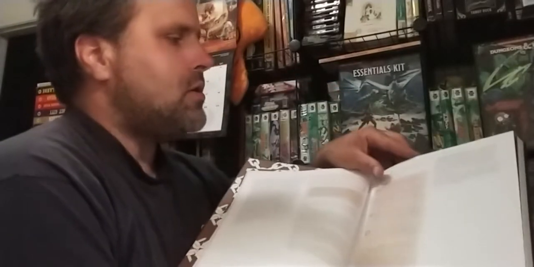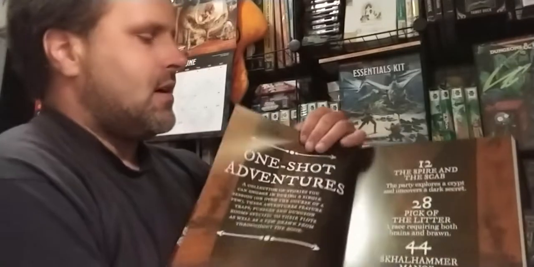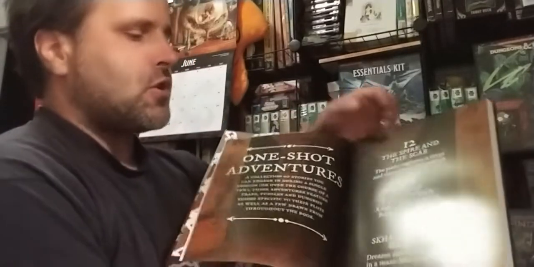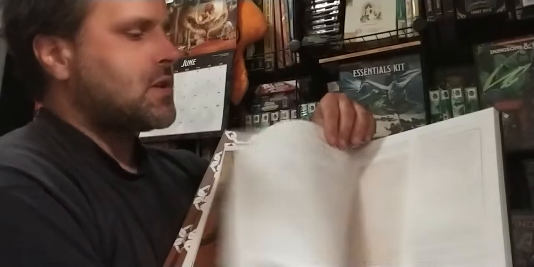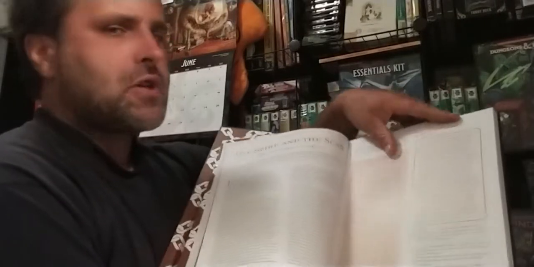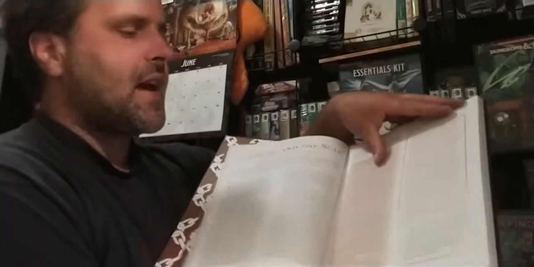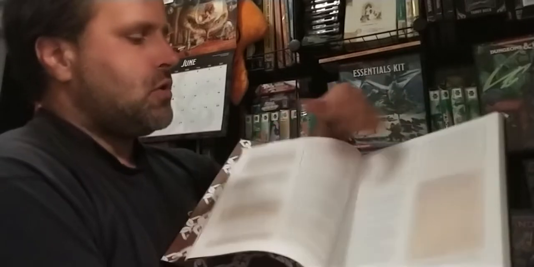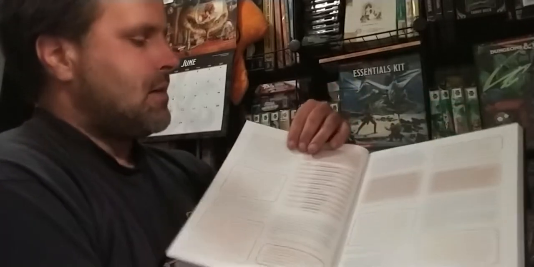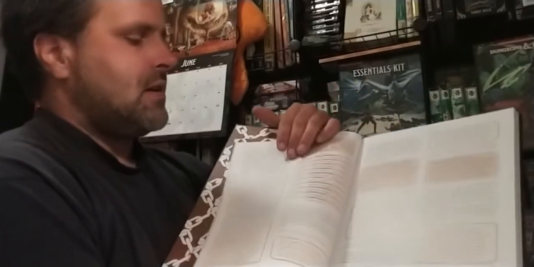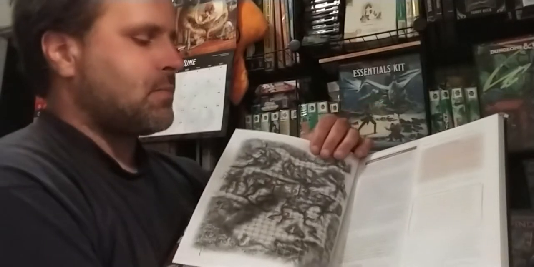And then after that you go into the one-shot adventures, which are a total of 3 adventures. Please note that these one-shots are heavy on the text. So you don't have very many maps, but you have lots of text, and then an occasional table with a bit of notes and explanations.